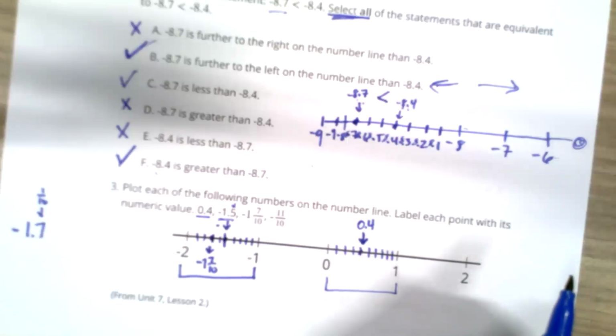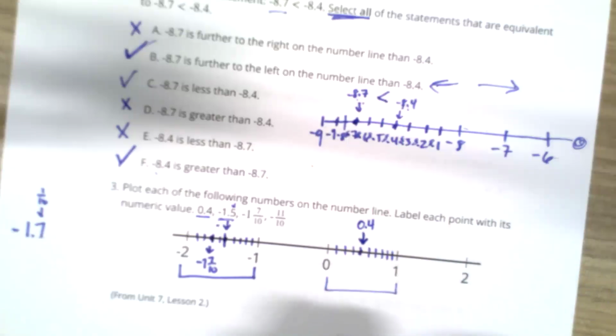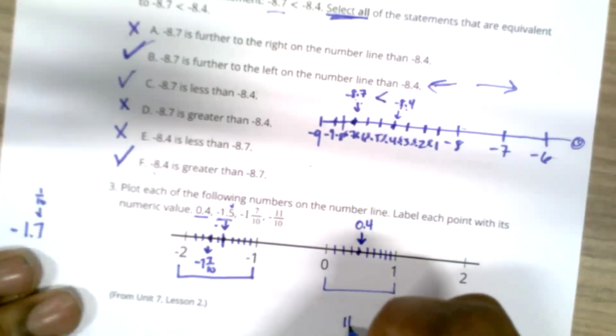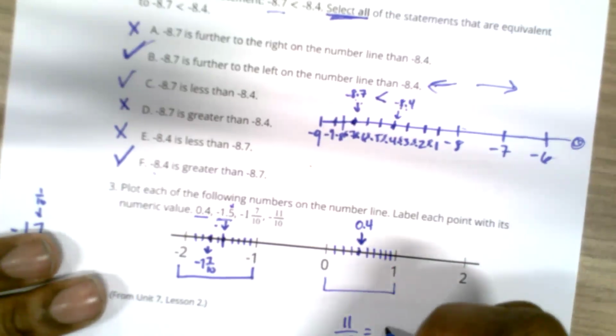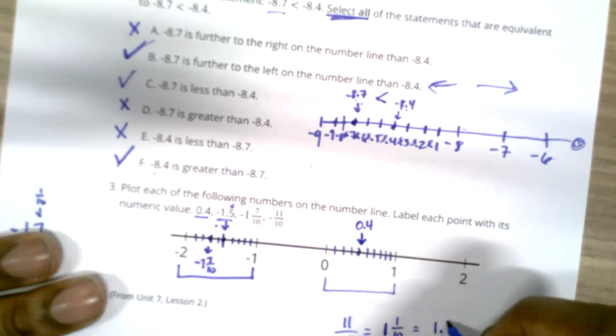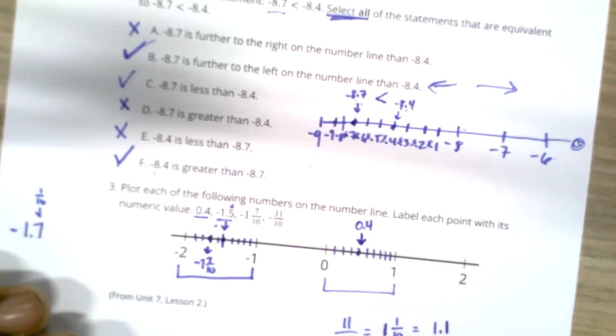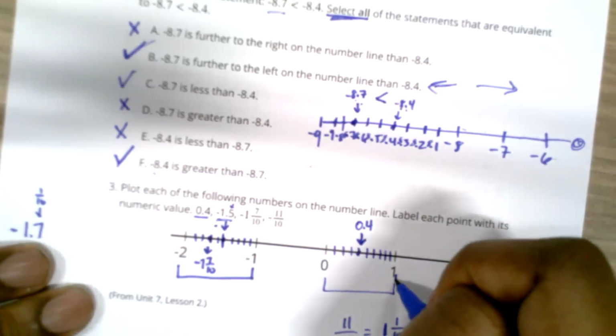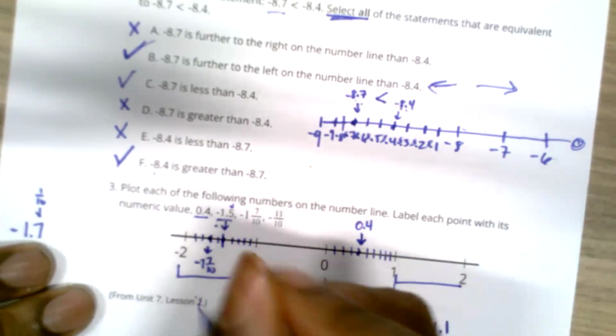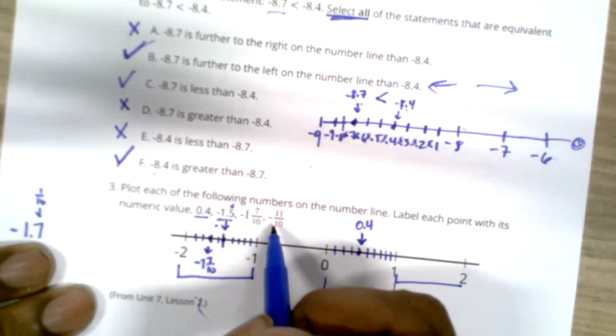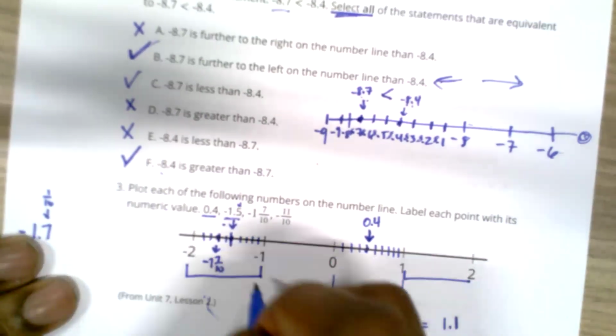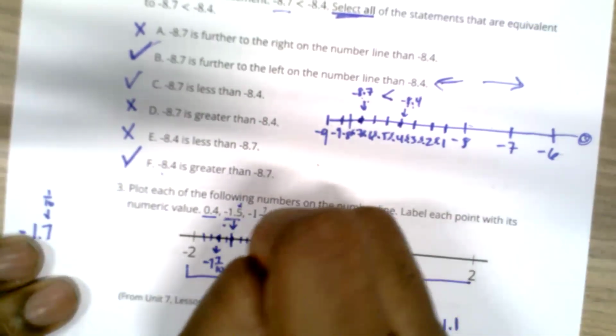And 11/10. Well, 11/10 is a mixed number. 11/10 is equivalent to 1 1/10, or 1.1. And 1.1 is between 1 and up, negative. This is why you want to list your negatives and your positives. 1.1 is right here.